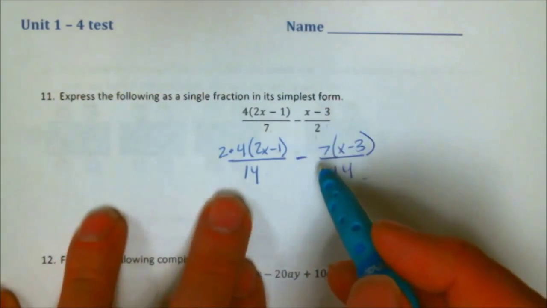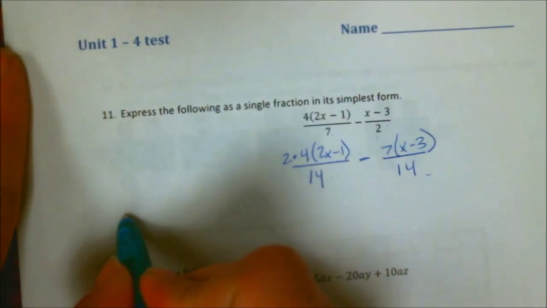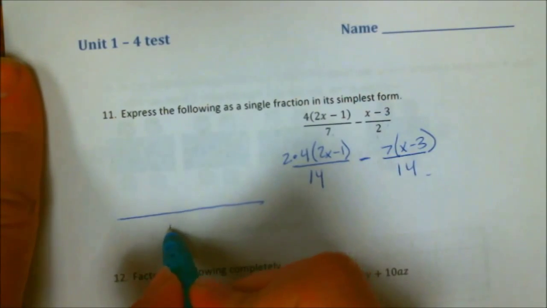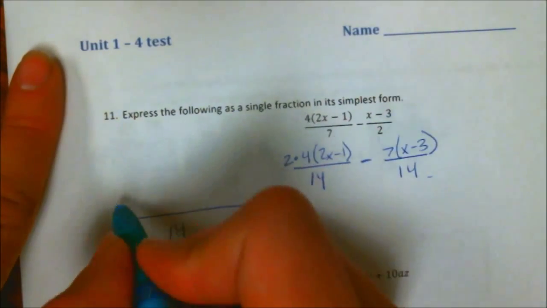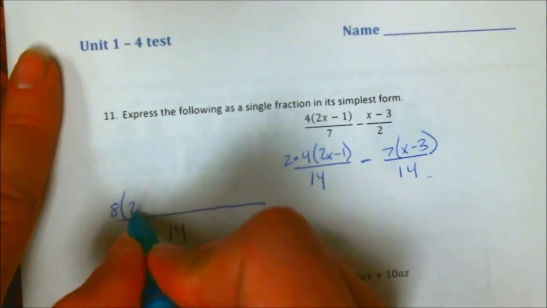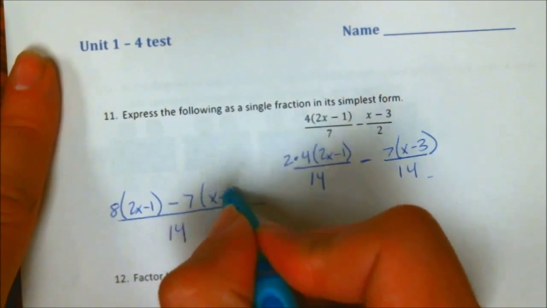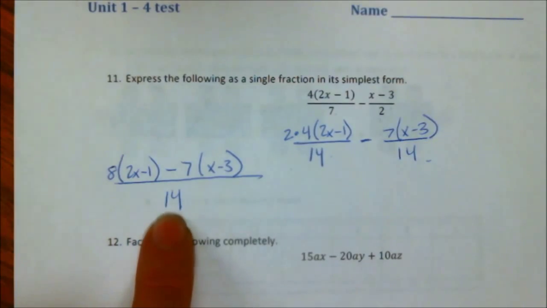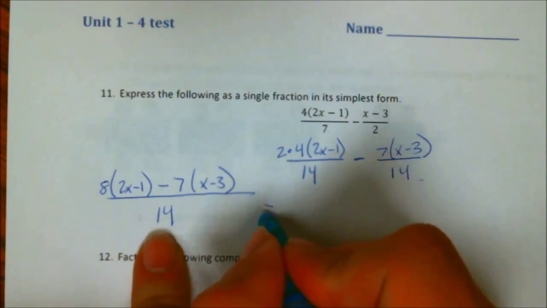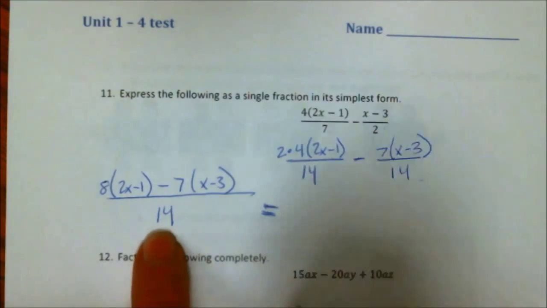Now, looking at this, that's pretty nice because now I'm just going to come over here and use my space more wisely. I can actually make my entire denominator 14 and write all of this stuff on the top. 2 times 4 is 8. So I can write 8 times 2x minus 1 minus 7 times x minus 3. There, I just wrote it all on top because my denominator is common. If you're not sure why that works, do some fractions that are just numbers and you'll realize that that's what you do as you work with those fractions.